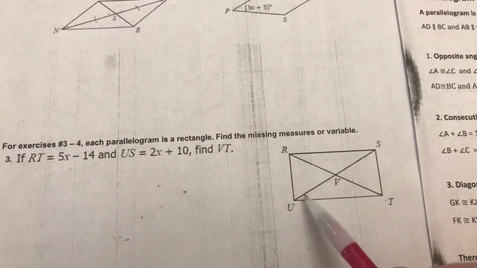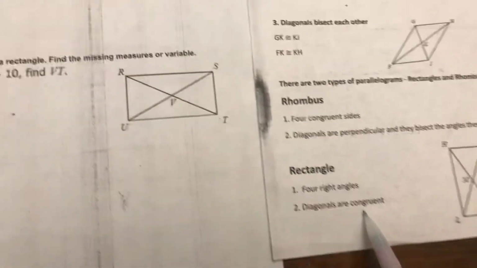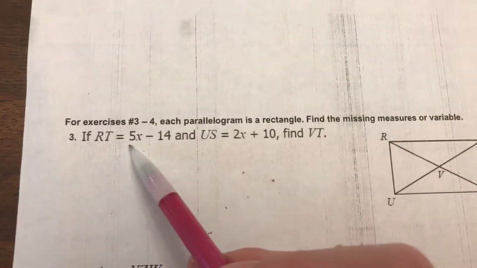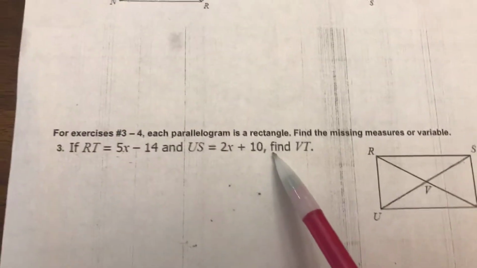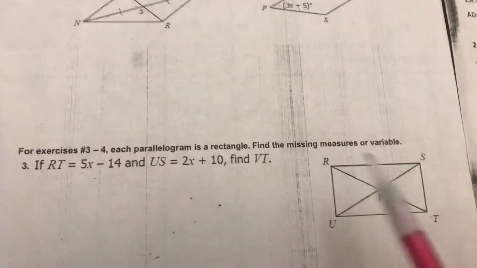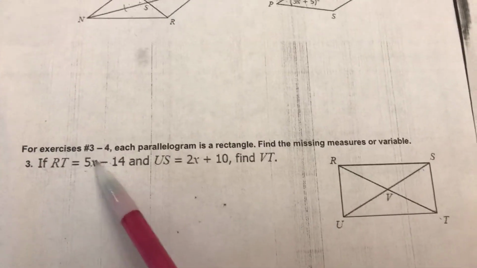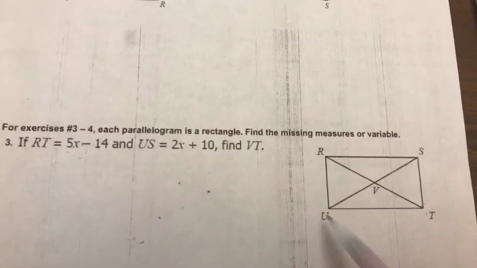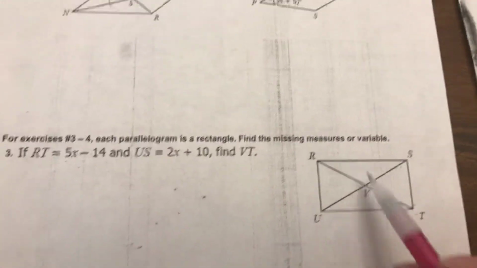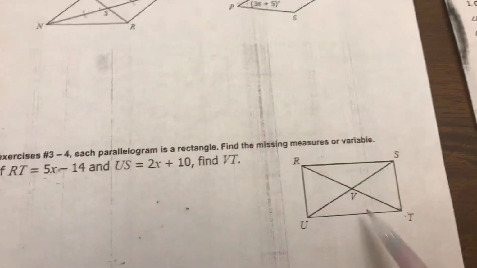So we know that diagonals of a rectangle are congruent, according to our characteristic sheet. So we would set our 5x minus 14 equals 2x plus 10. Set those equal to each other and solve for x, and then we'll take whatever we get for x and plug it back into this expression for RT, and that's going to give us RT, this whole entire diagonal. Then to get VT, which is half this length, once you plug this in, you're going to divide it by 2, and that's going to give you VT.